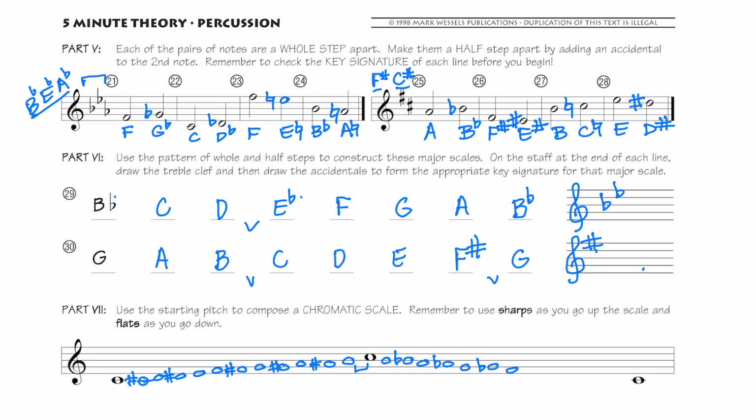And down a half step is F. Now think about it on your keyboard. Between the F down a half step is the note E, not F flat. Half step from E is E flat. Half step from E flat is D. Half step from D is D flat. And then I wind up on C.